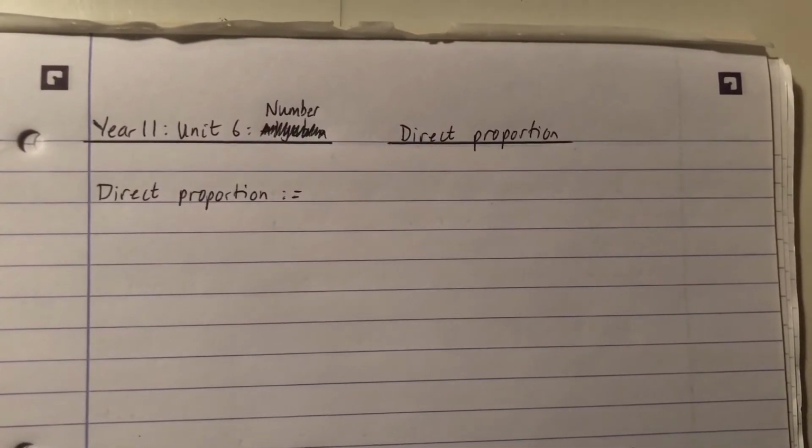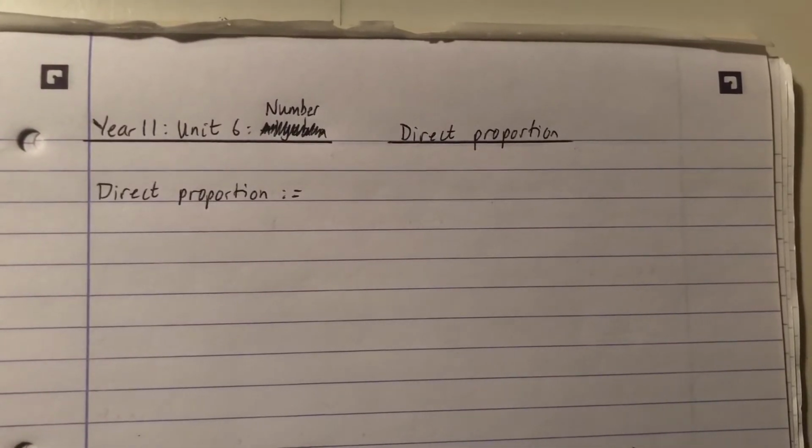Hello Year 10 mathematicians. Just going to move on to the Year 11 book now. Unit 6 is a number chapter to start off with called direct proportion.